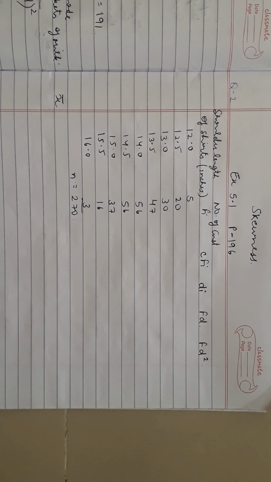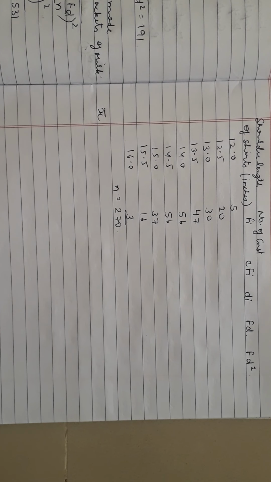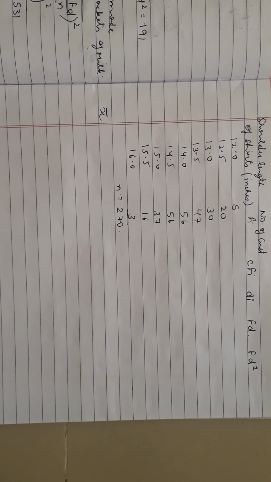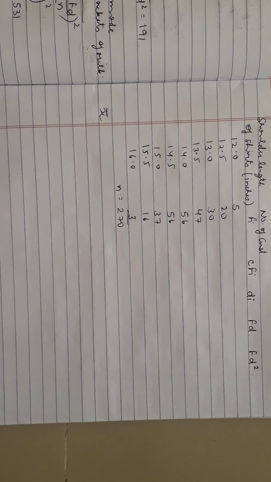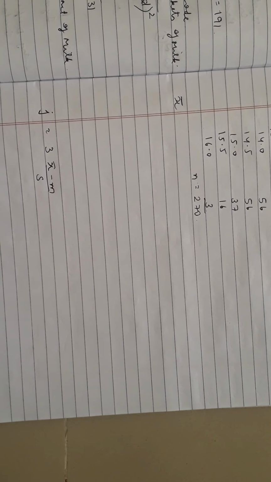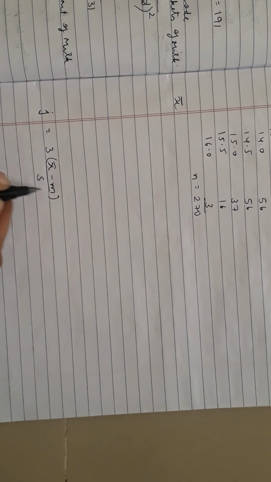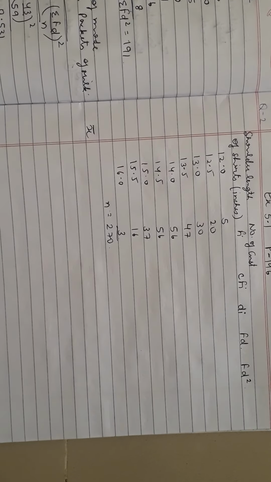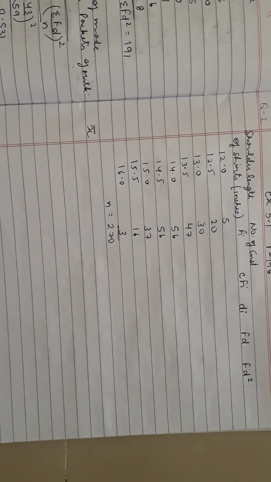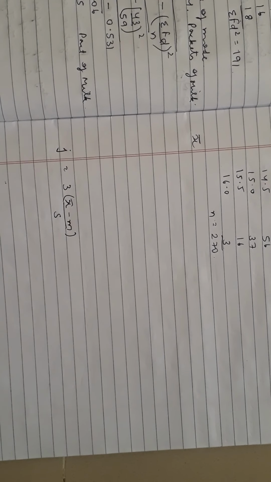So we will apply the formula for J as 3 times x bar minus M upon s. Which formula will we apply? J is equal to 3 (x bar minus M), where M is the median, upon s, as the data is showing two modes. So we will find x bar the mean, M the median, and s the standard deviation.